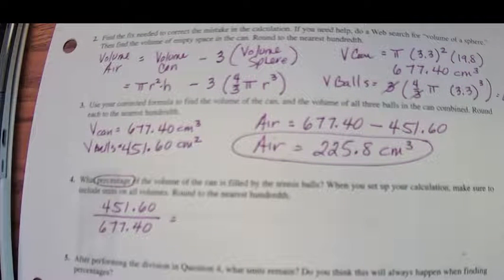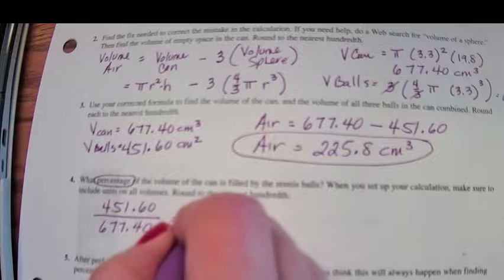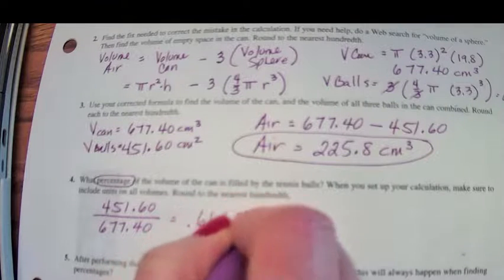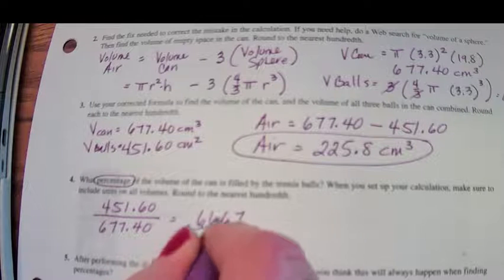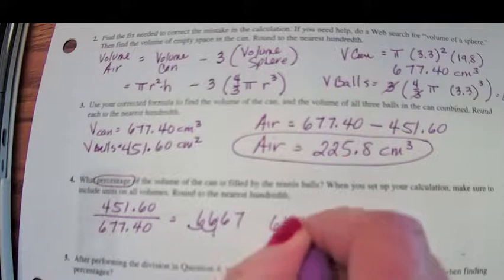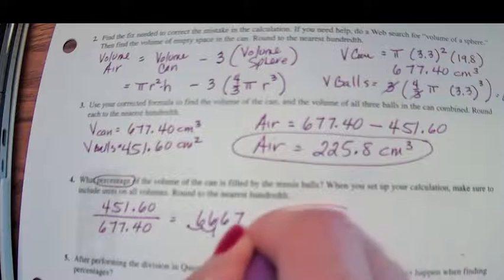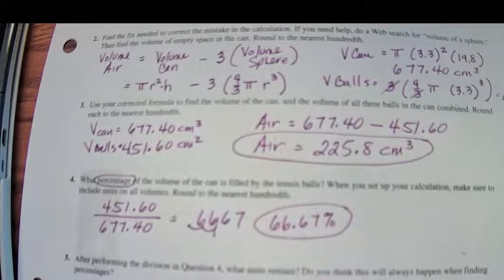So 451.60 divided by 677.40 is .6667. But our answer as a percentage is move the decimal over 2, and add the percent sign. So 2/3 of the can, 66.67% of the whole can is taken up by the tennis balls.